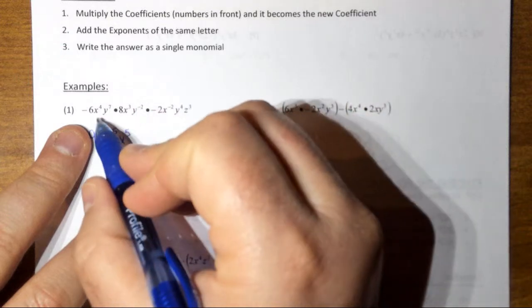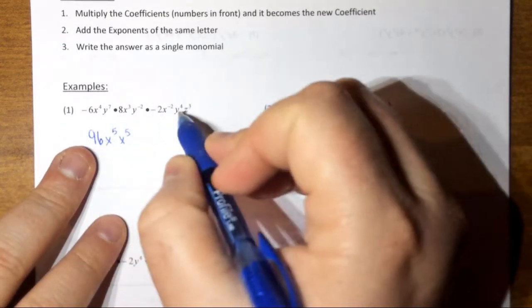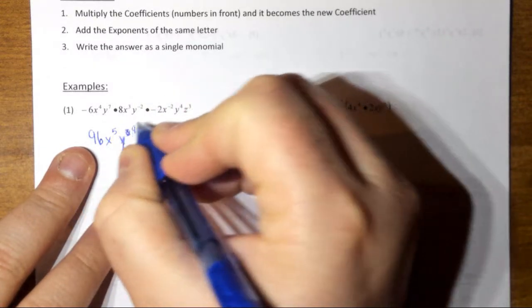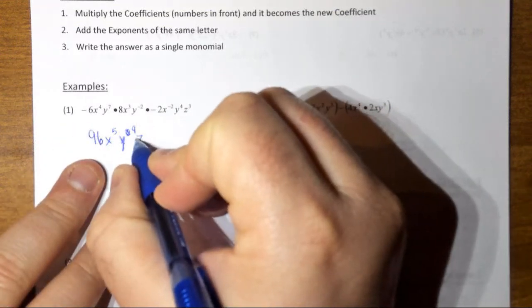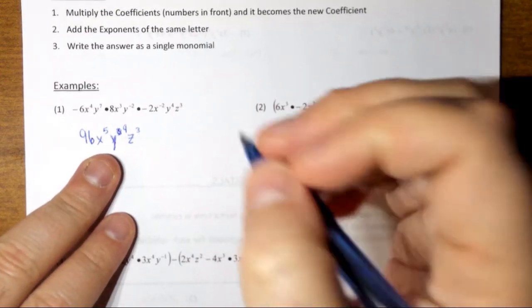Oh, and then we have 7 minus 2 plus 4. So this actually should be y to the 9th. And then I don't have any z's here, and I have 3 of them there, so I'm left with z cubed. And there's my final answer.